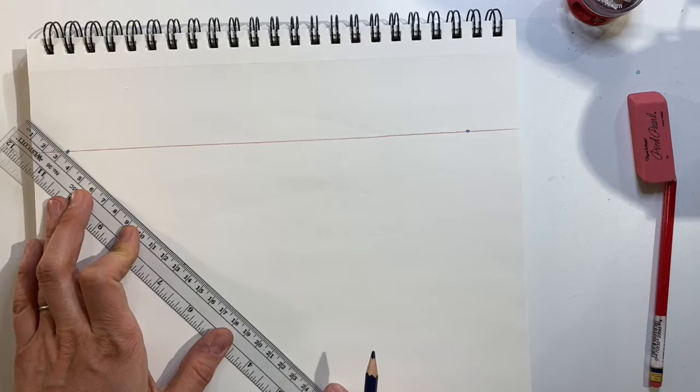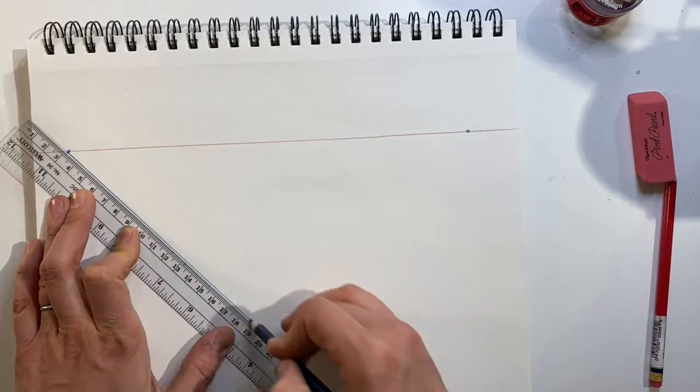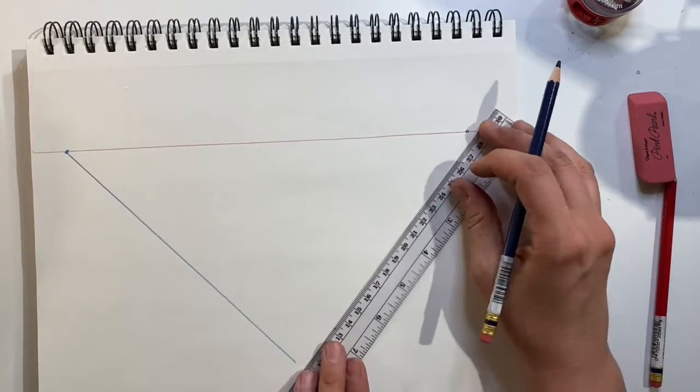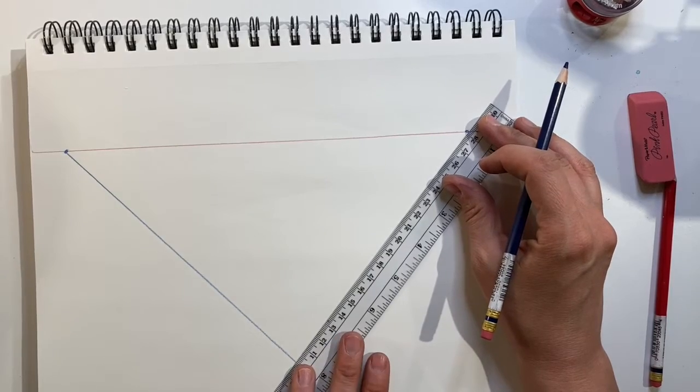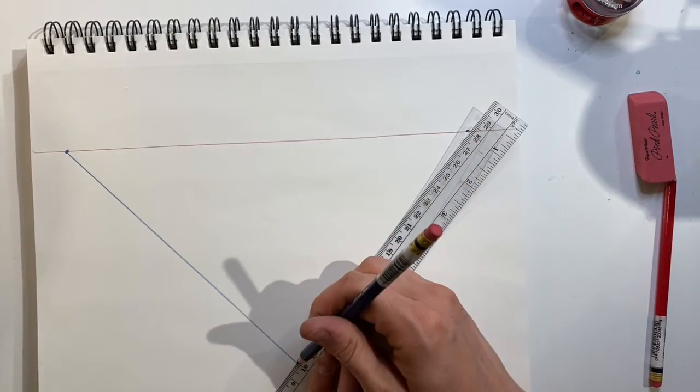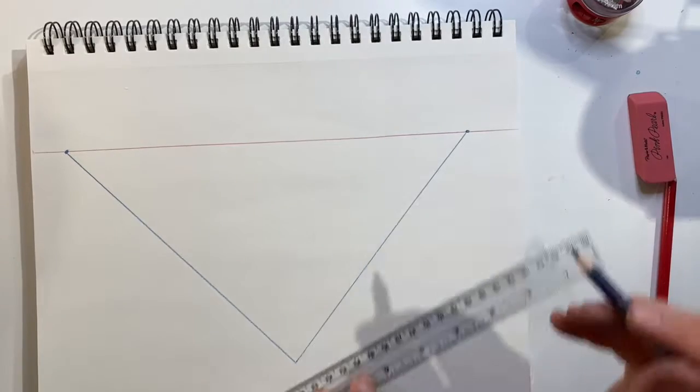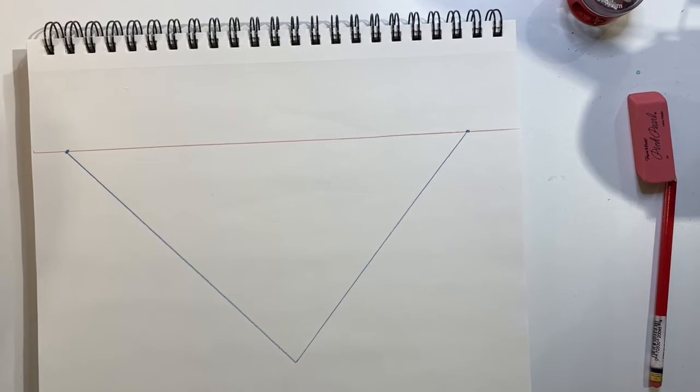I'm going to bring it down to the front of my paper. It doesn't need to reach the very front. I'm going to take the other vanishing point. I'm going to bring that down to this line, kind of creating a V. And again, I'm making a checkered floor. And down here is going to be my first tile.